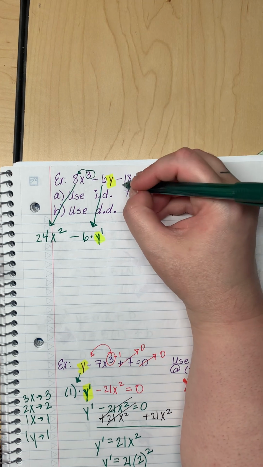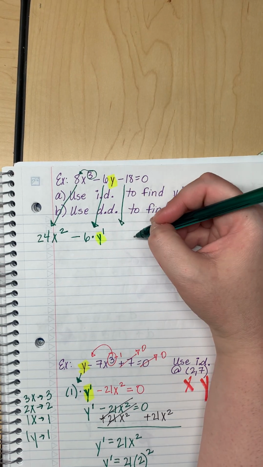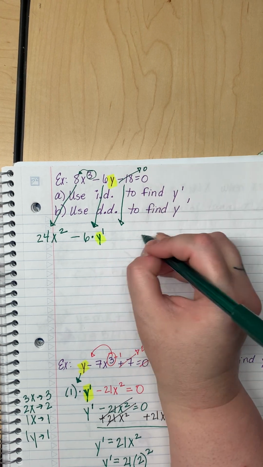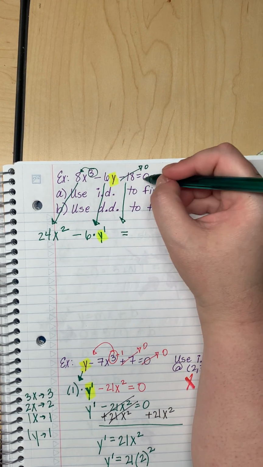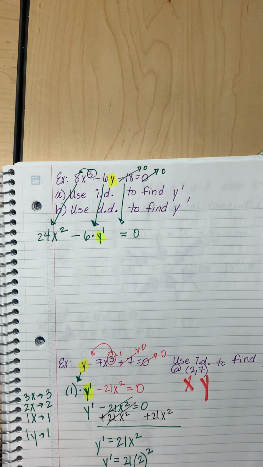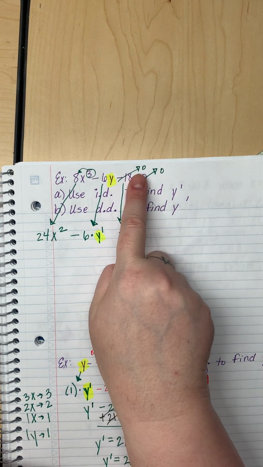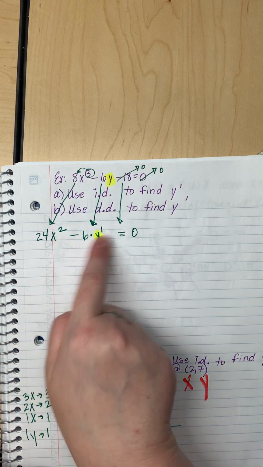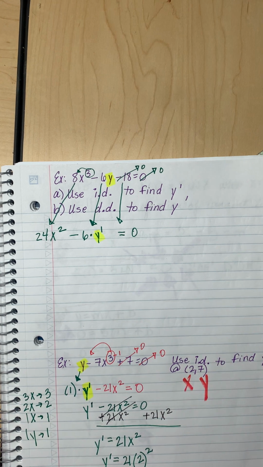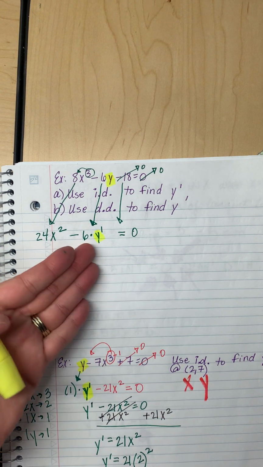Then the derivative of 18 just goes away to 0. And then we have equals. What's the derivative of this last 0? It's still 0. So I didn't have to put that first 0 because there was already stuff to the left of my equals. Okay, now using implicit differentiation, we just did that.